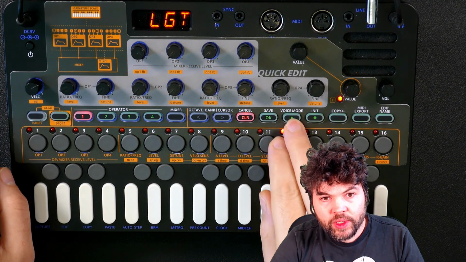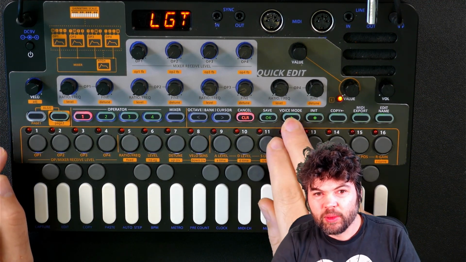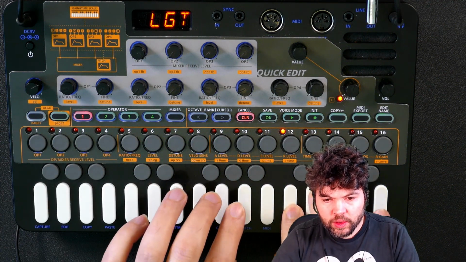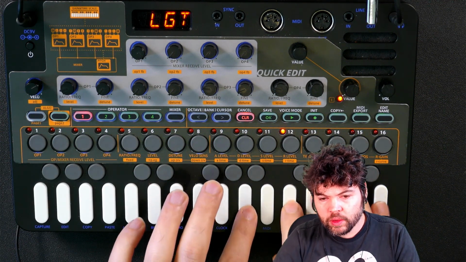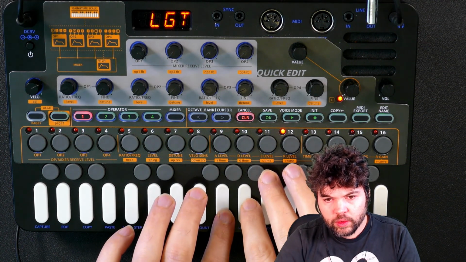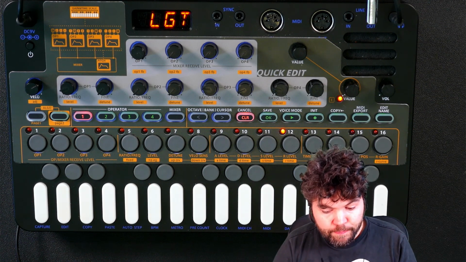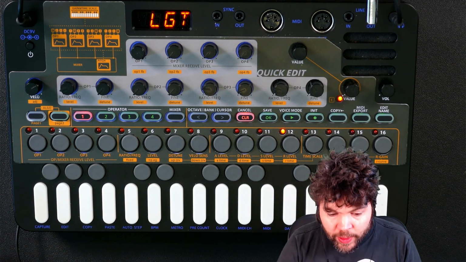So the voice mode I had was polyphonic. In this case, I'd probably play legato. Okay, so legato is mono legato mode. Now we have that sound.